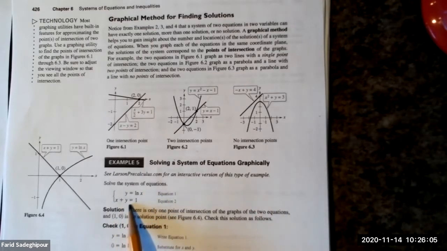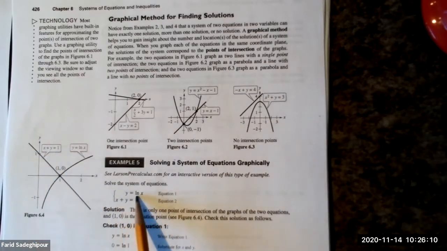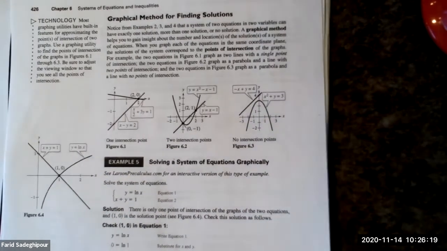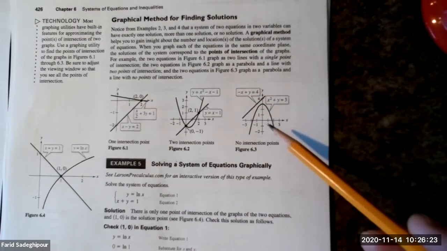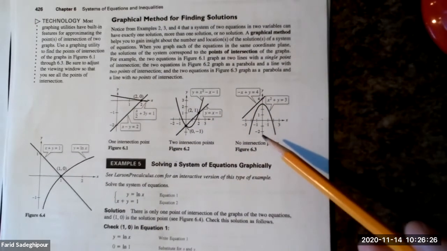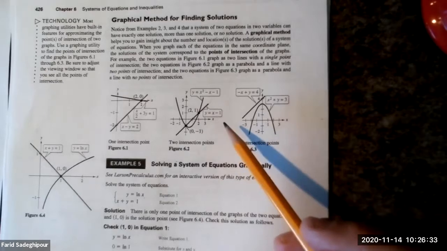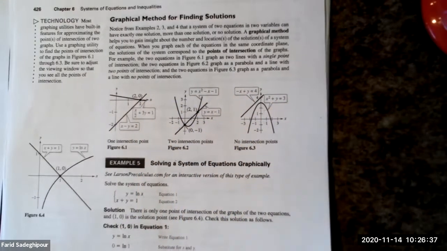One is a straight line, x plus y equal to 1, which is this line. And the other one is y equal natural log of x, and the graph is this. These two intersect at that point. So if you solve a system of two equations and you don't end up having any x or y value, that means they never intersect. So there is no solution. Solution again means point of intersection. One solution, two solutions, none.